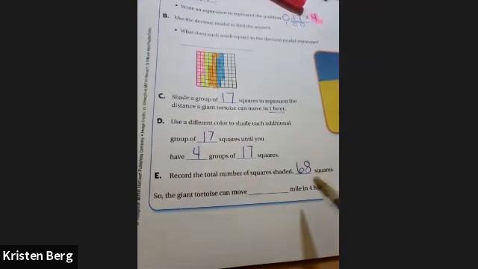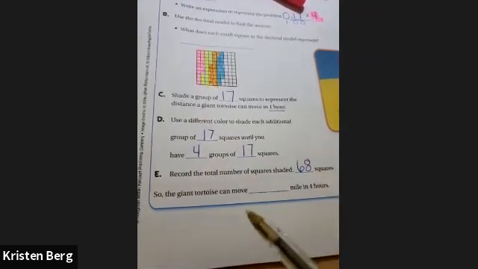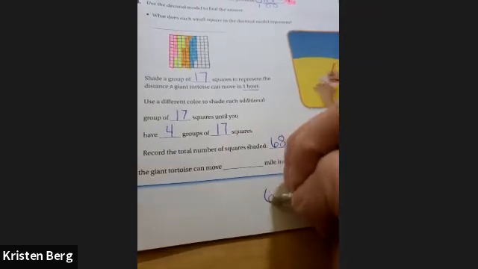Now, remember that's 68 out of 100. So we need to say 68. It's not just 68, but it's 68 hundredths. So how would I write 68 hundredths? I could go ahead down here. This is 68. Remember, 68 out of 100.